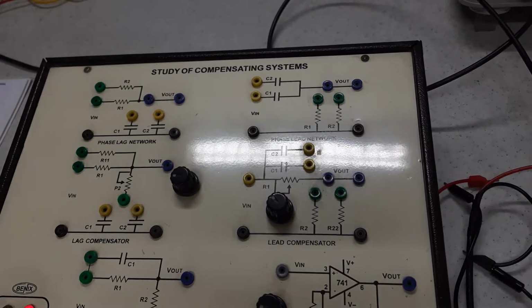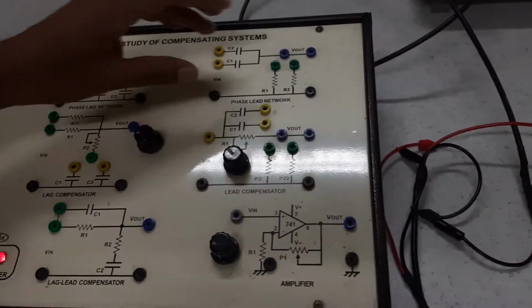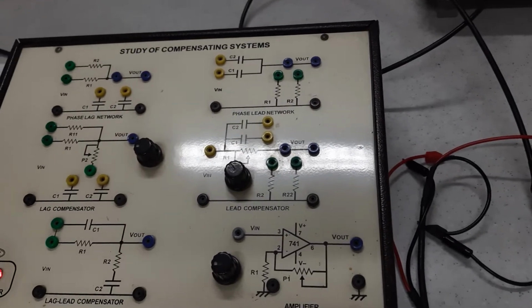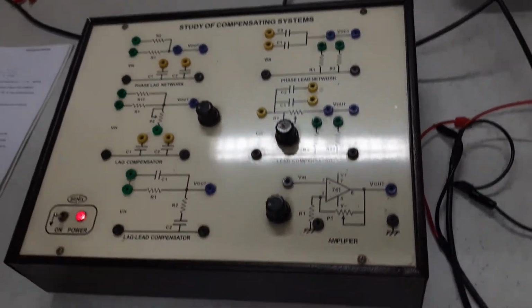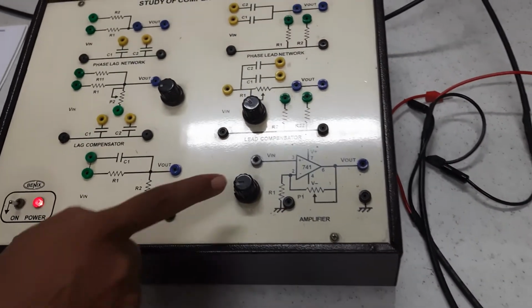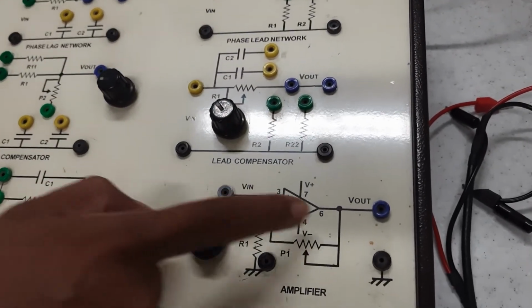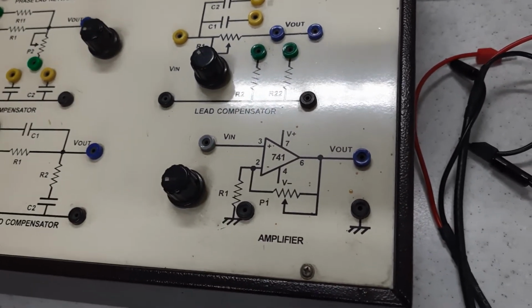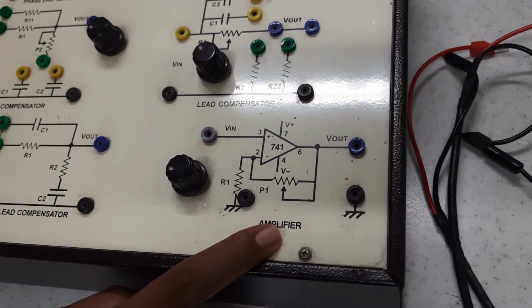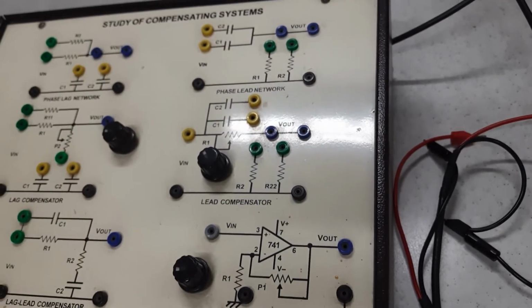In case of lead networks, your input impedance will be very small and your output impedance will be very large. In case of lag networks, your output impedance will be very small and your input impedance will be very large. Now, if you look at both these networks, which one is similar to your amplifier? The amplifier's ideal characteristics are that your input impedance will be very large and your output impedance will be very low. It means that your amplifier is a kind of phase lead network, right?